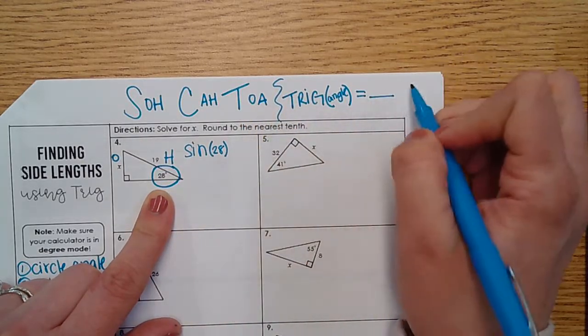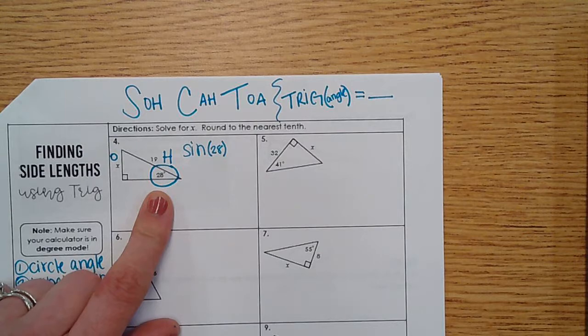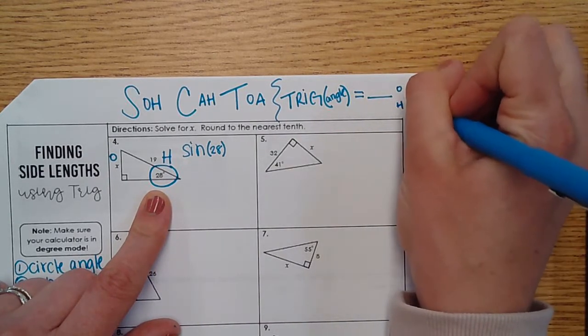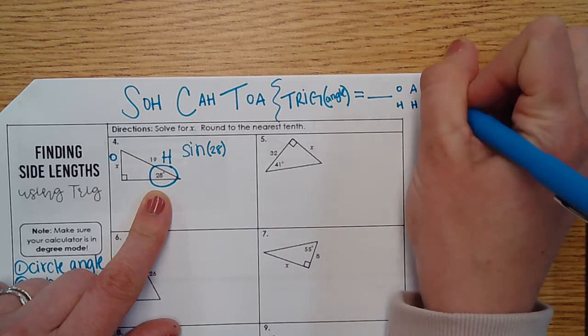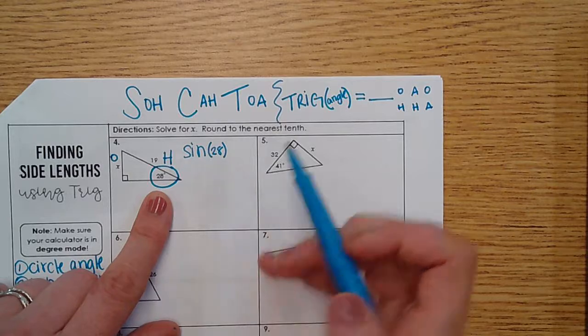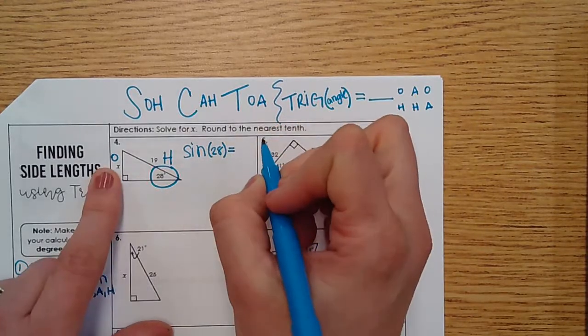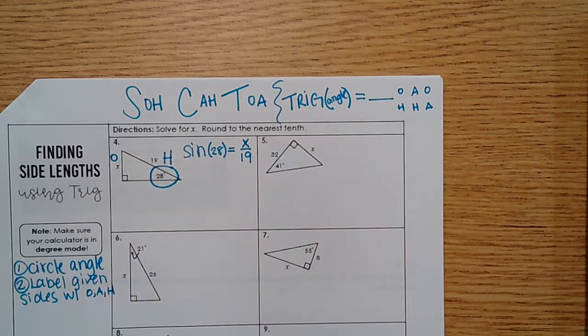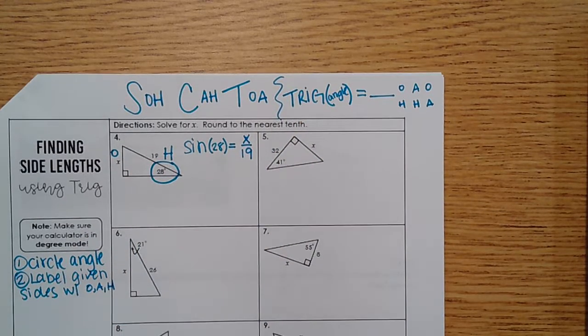Equals something over something. It's either going to be O over H if you're using sine, A over H if you're using cosine, and O over A if you're using tangent. So since I'm using sine, sine of 28 is going to be equal to X over 19. And that's how we set it up.